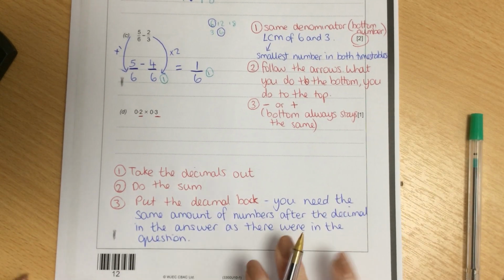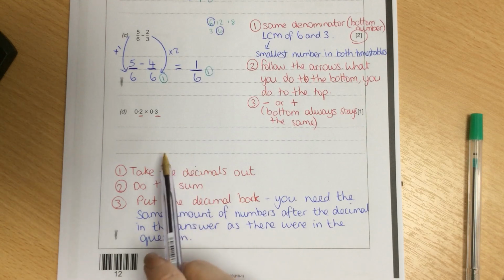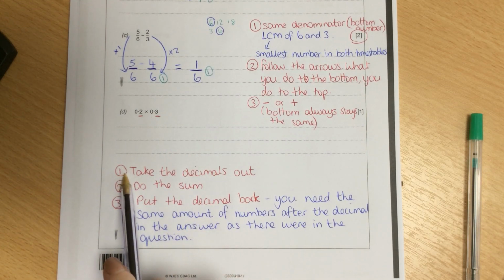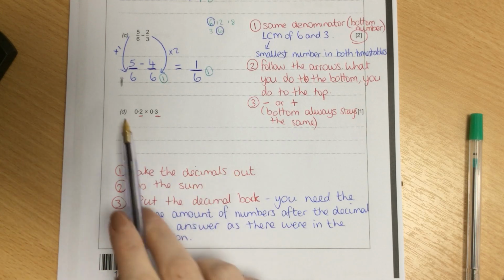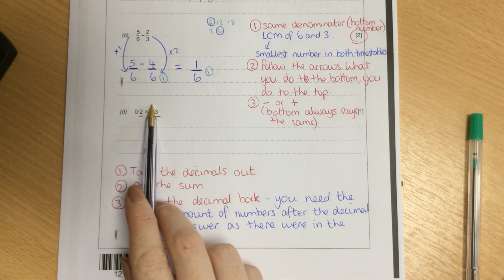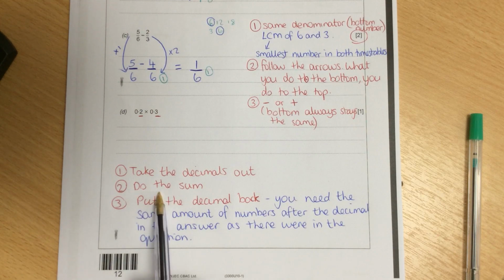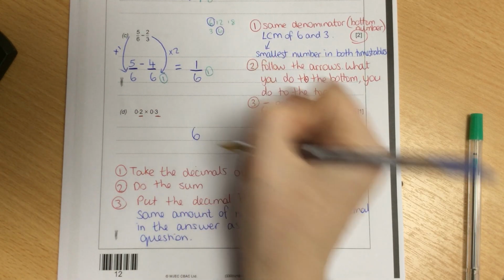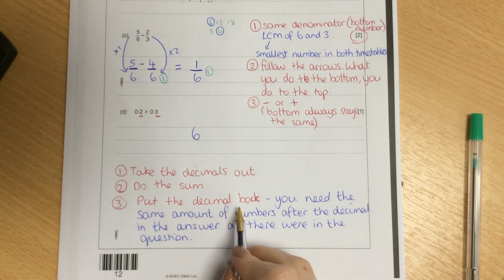Part D, 0.2 times 0.3. So without a calculator, this is super easy. If you, step 1, take the decimals out. So instead that says 2 and that says 3. Then you do the sum. So 2 times 3 is 6. And now you put the decimal back.